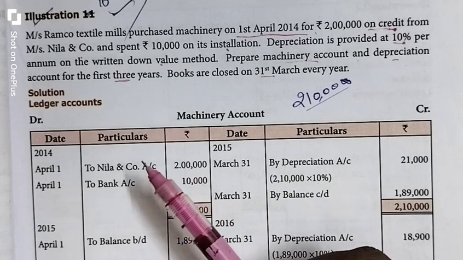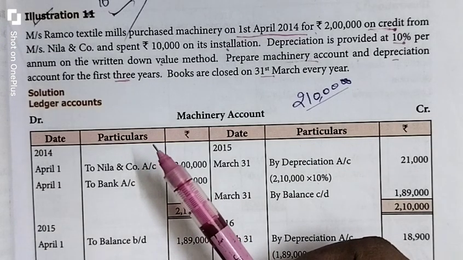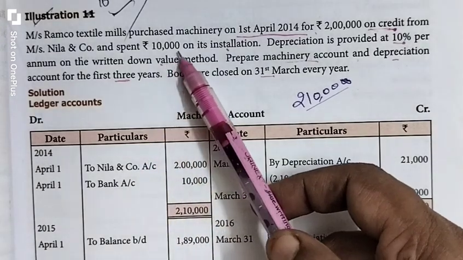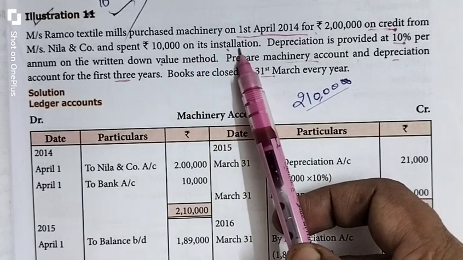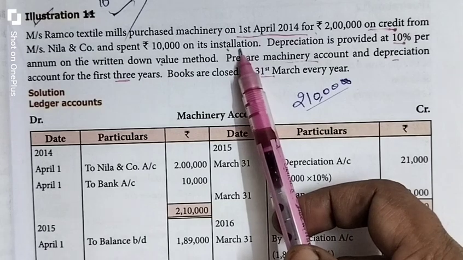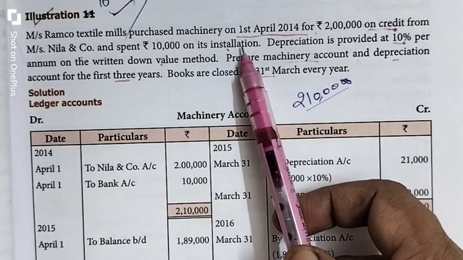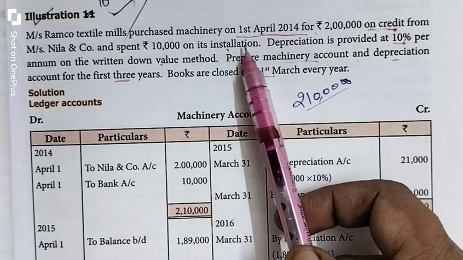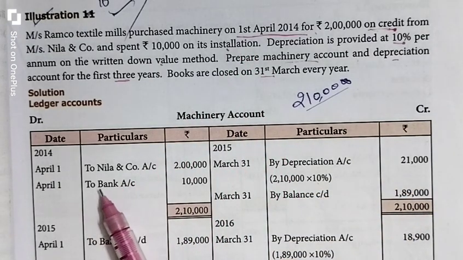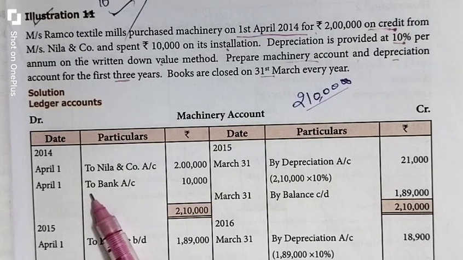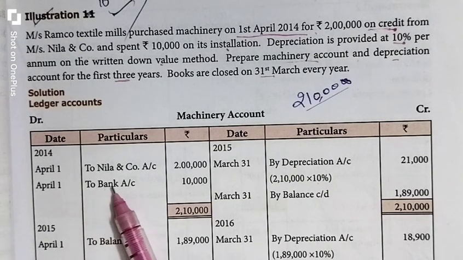After purchasing the asset, Miss Ram and Co. Textile Mills spent 10,000 rupees for its installation. What's the journal entry for the installation of machinery? Machinery account debit to bank account, right? So machinery account is on the debit side, so you go to the debit side and enter the opposite account here, that is bank account.